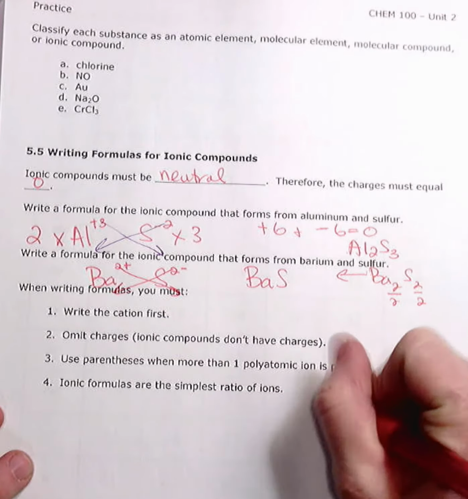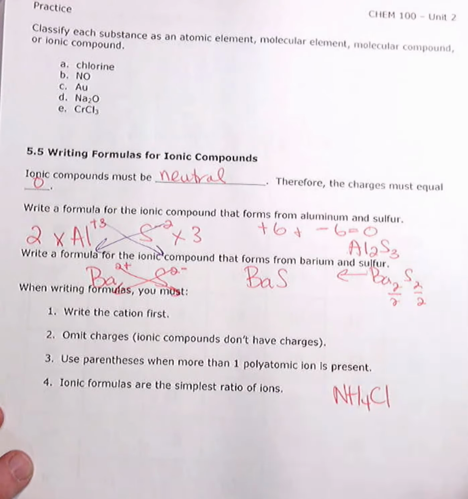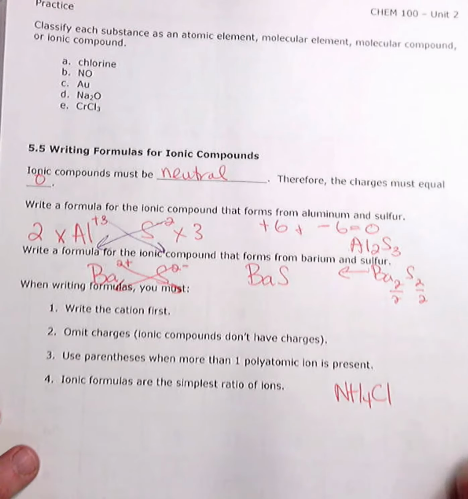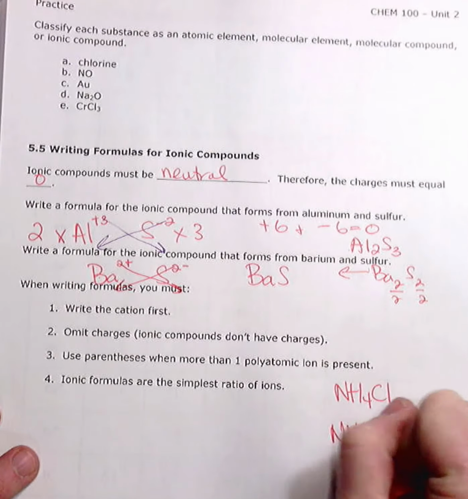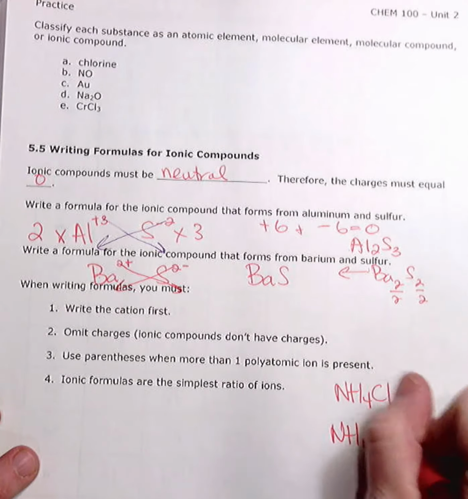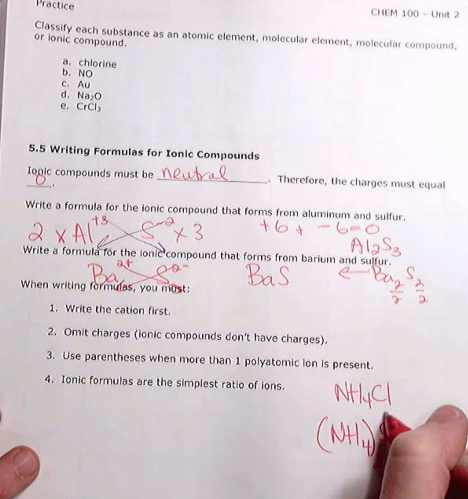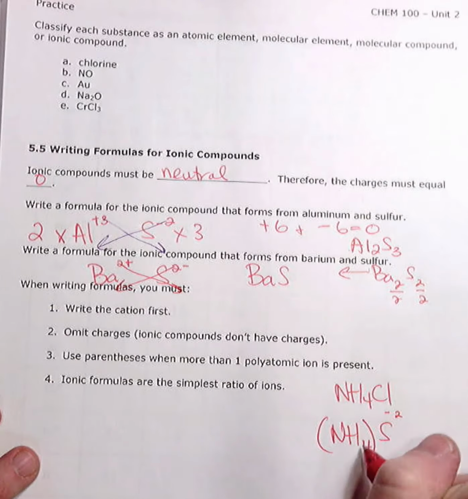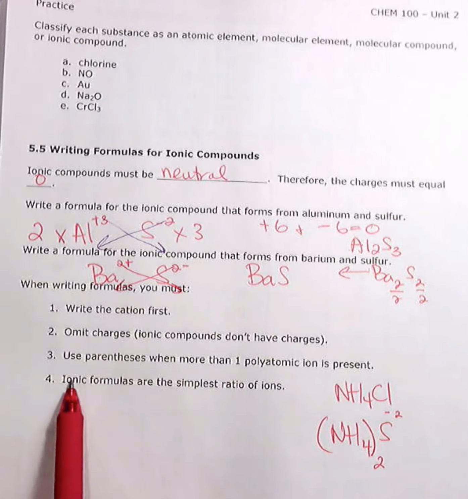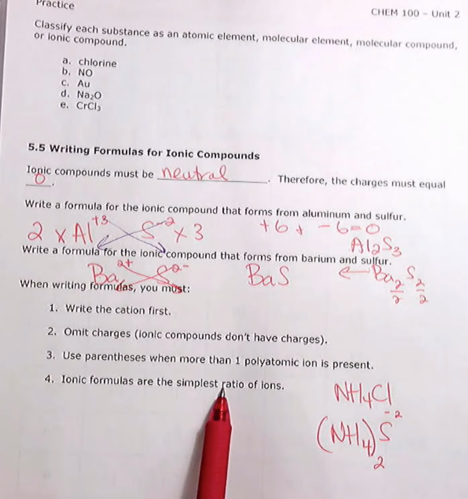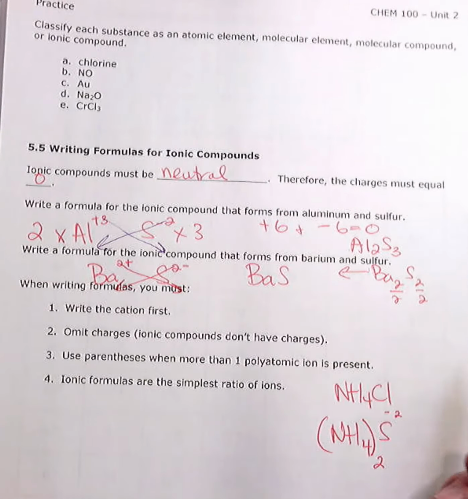So if you have ammonium chloride, no parentheses are needed. But if you have NH4 ammonium sulfide, then you're going to need parentheses because this is a -2. And in order for this +1 to be +2, you need to have 2 of those subunits. Now remember, ionic formulas are the simplest ratio of ions, so that's why Ba2S2 doesn't work.